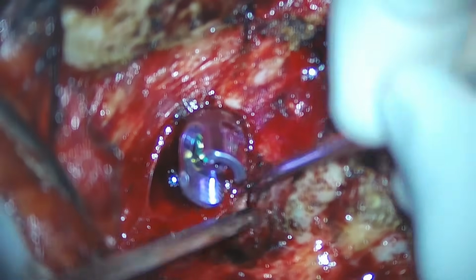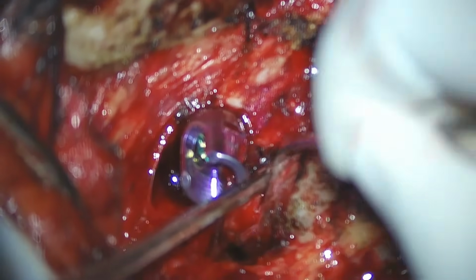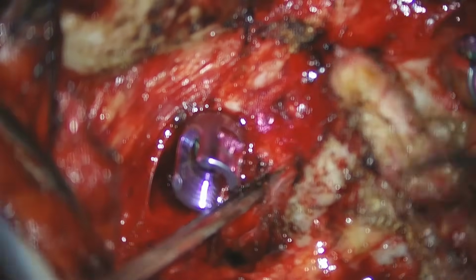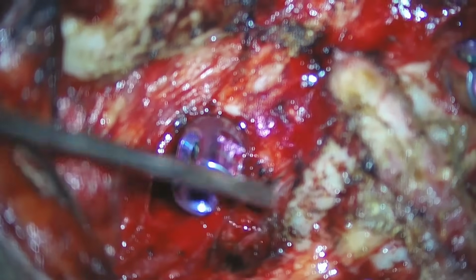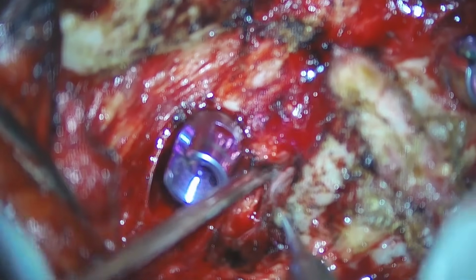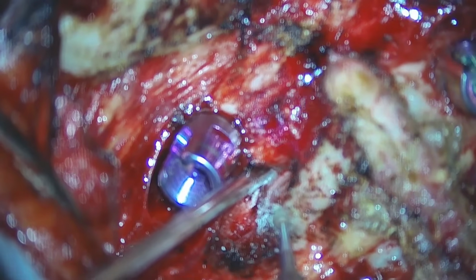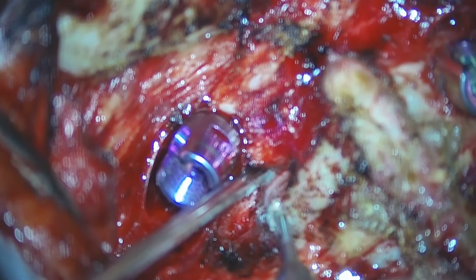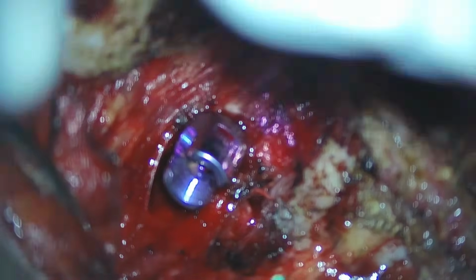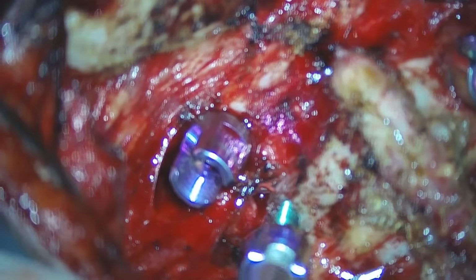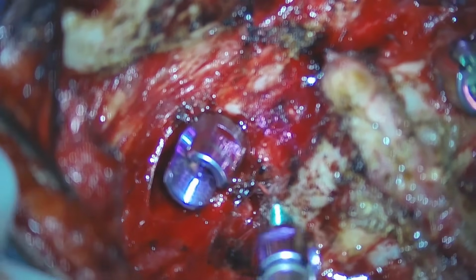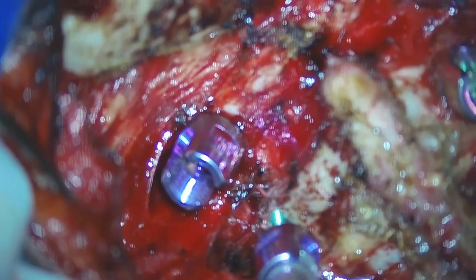Once this is done, we will again place a pedicle screw. Now we can see the direction of the pedicle of the C2. We'll make a decortication in the bone and direct our screw in the same way as the pedicle. Placing a C2 pedicle screw is very easy, and we just need to make sure of the boundaries of the C2 pedicle.